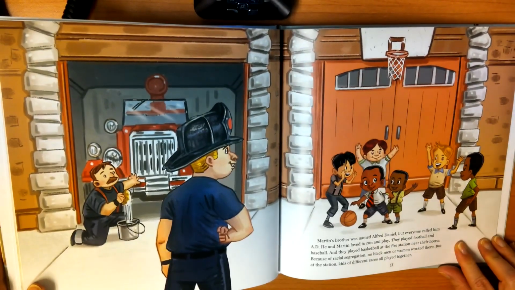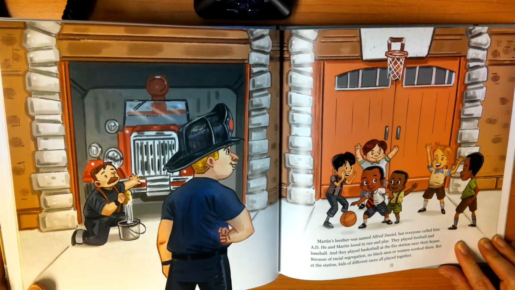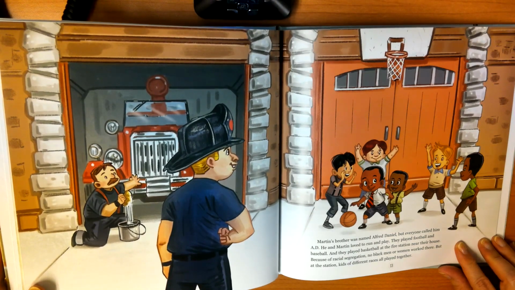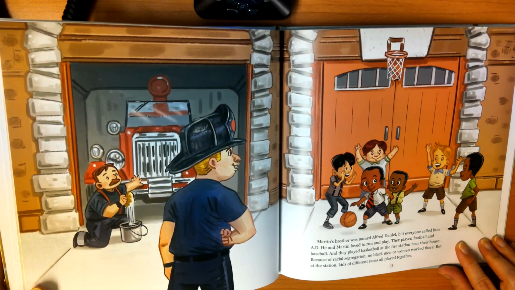Martin's brother was named Alfred Daniel, but everyone called him A.D. He and Martin loved to run and play. They played football and baseball. They played basketball at the fire station near their house.